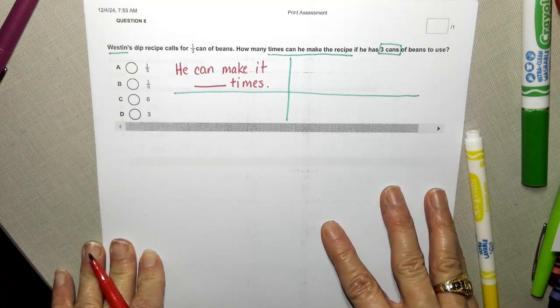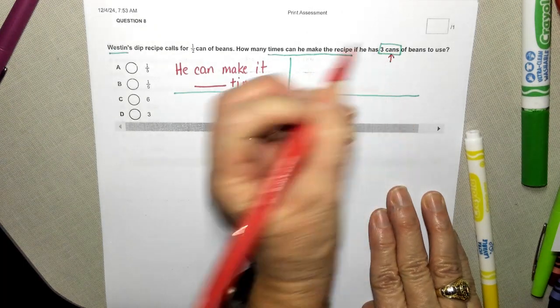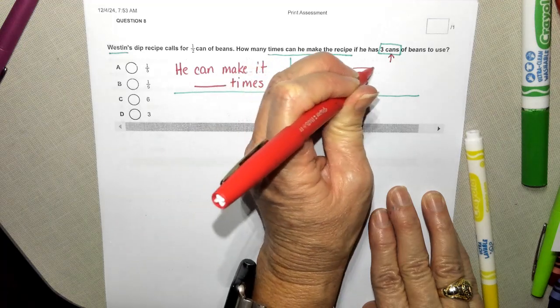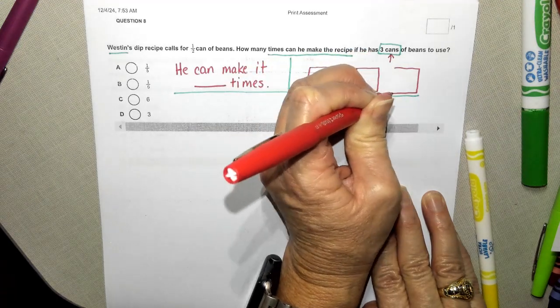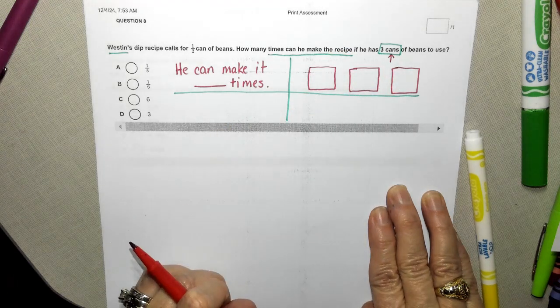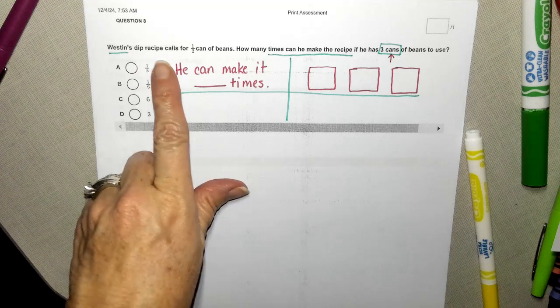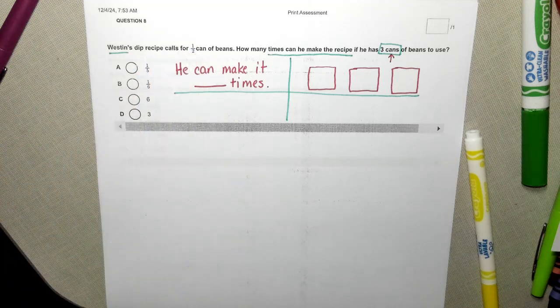And what is it that he has? Well, I'm going to start with what he has. He has 3 cans. 1, 2, 3. And every time he has a half, because the recipe calls for a half, he can make the recipe.